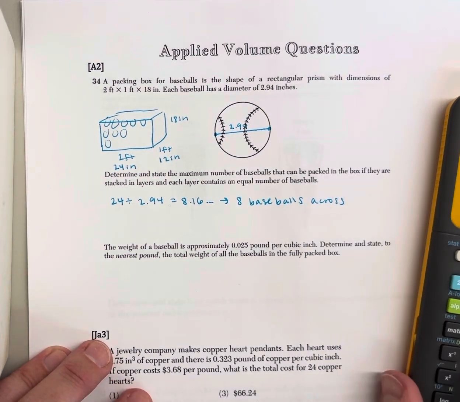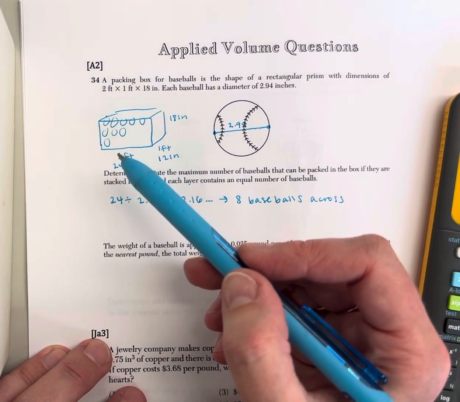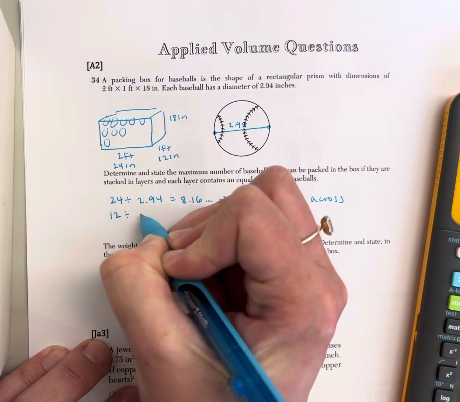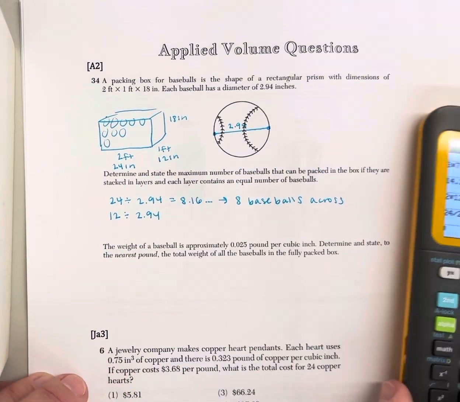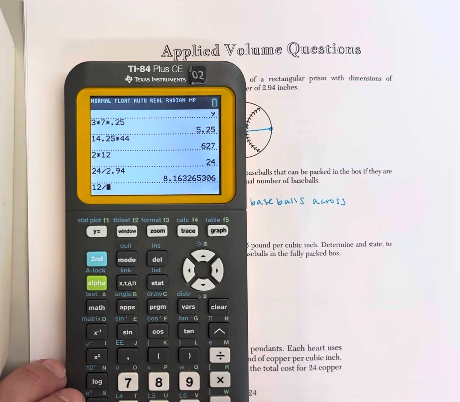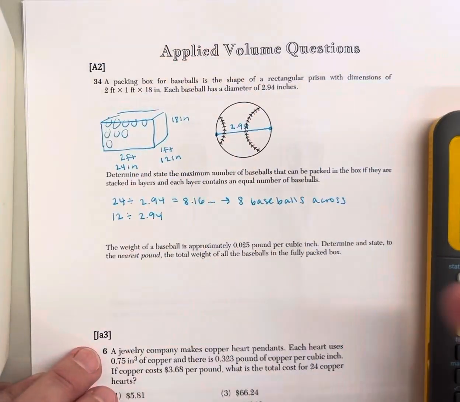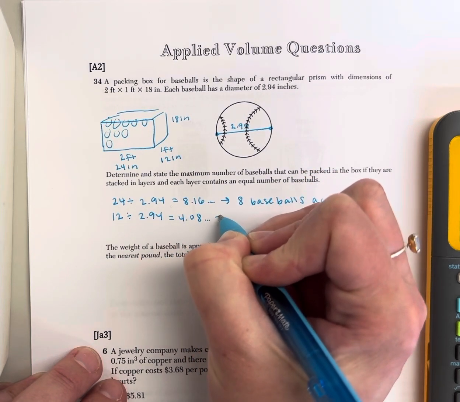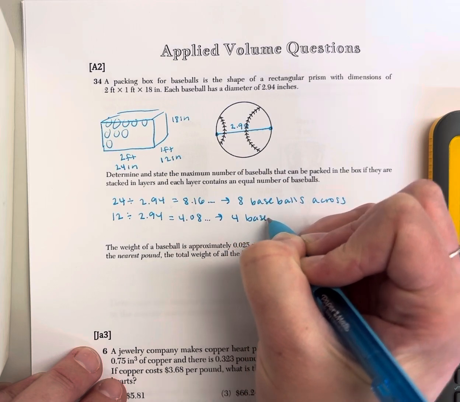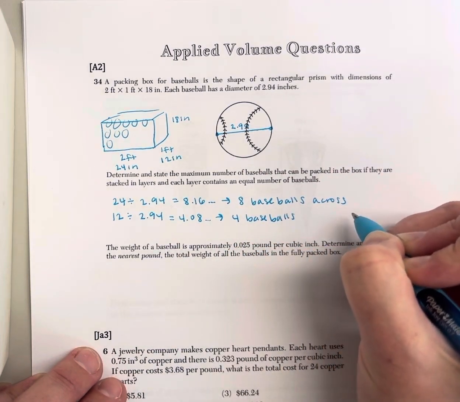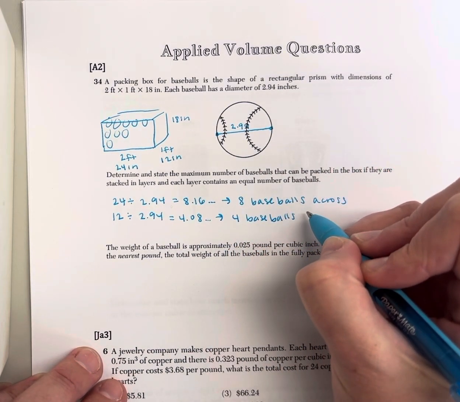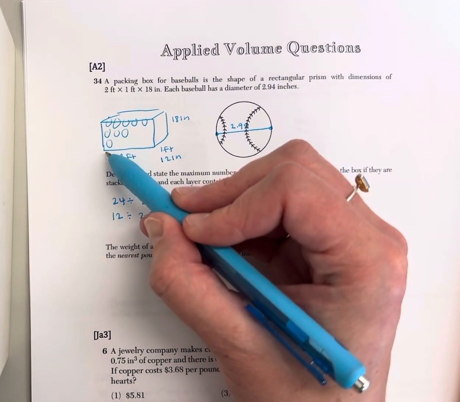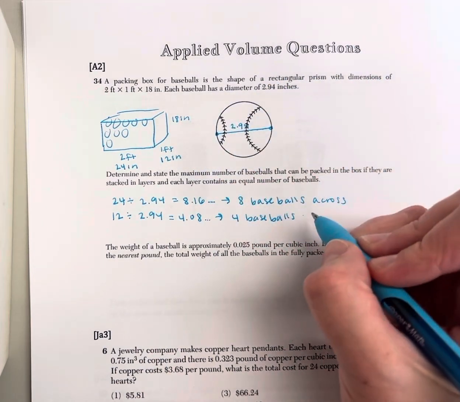That's 2 feet. And if I go this way, 1 foot, I've got like 4.08, which is like 4 baseballs. I've got 8 this way, I can fit 4 this way.